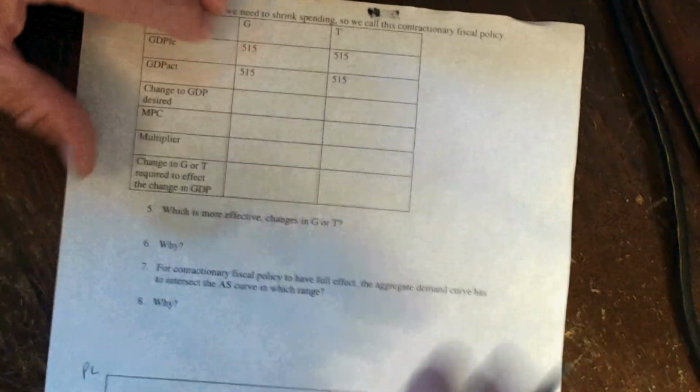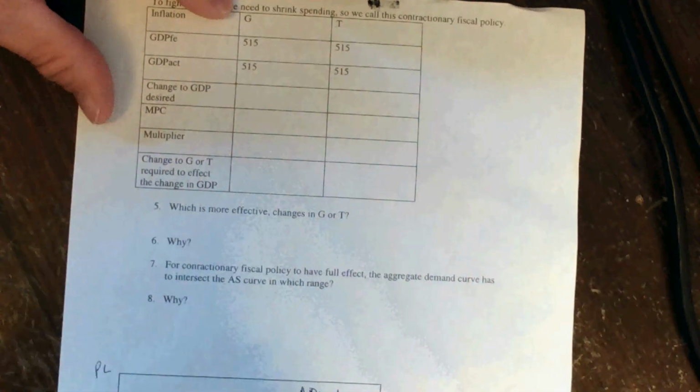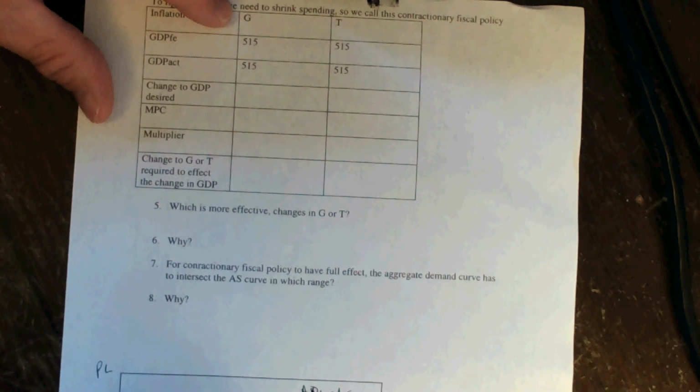You can practice with this, which has been posted online, reducing GDP in the vertical range to fight inflation.